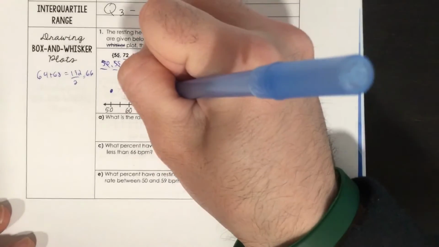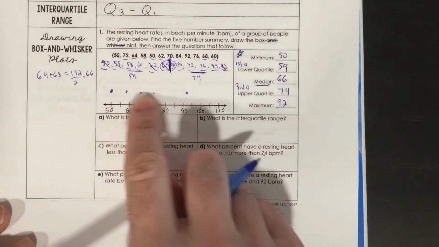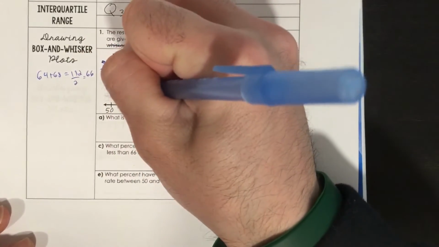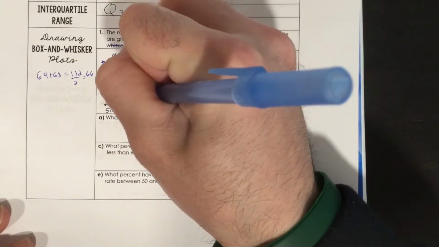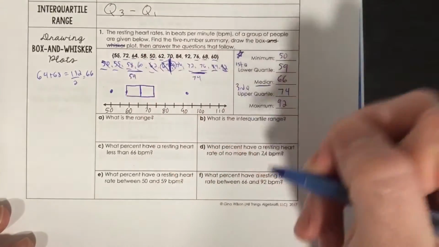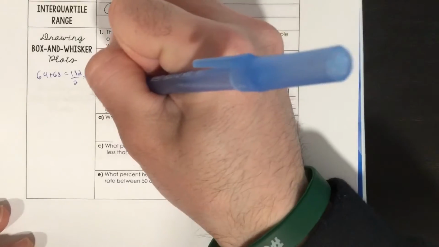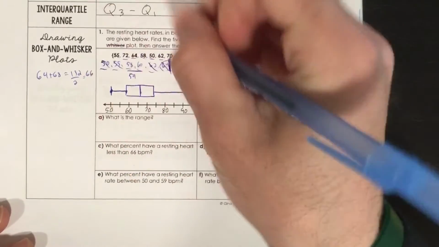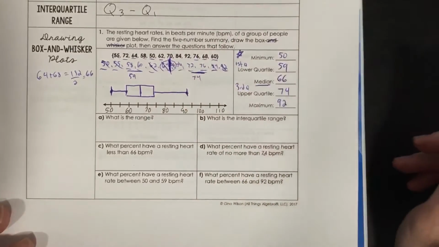Just like we learned in the first video, the middle 3 create a box, so I make a rectangle. The median is the line inside the box. Then I put lines from the box to the min and max. You could do a line or a point; it really doesn't matter.